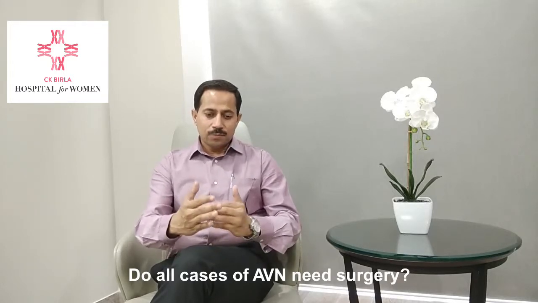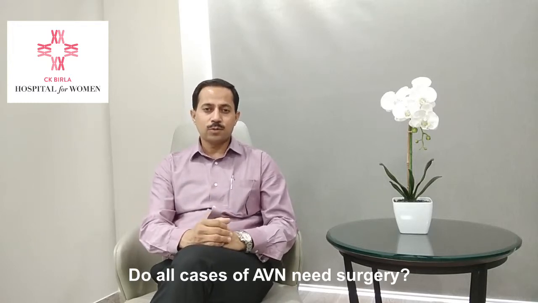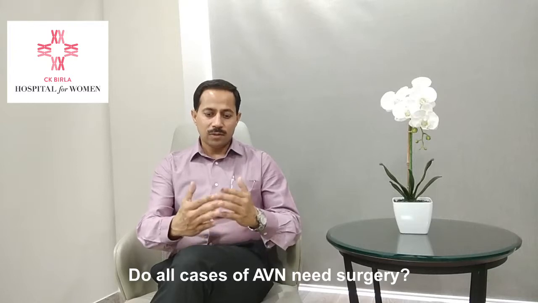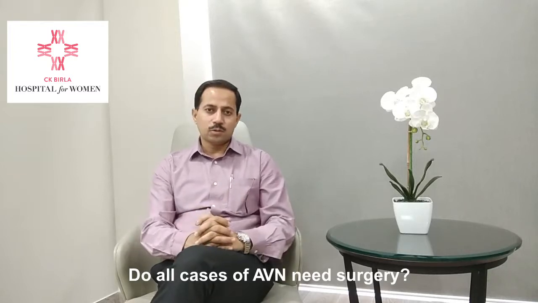But if the patient crosses grade 3 and is showing signs of osteoarthritis in the hip joint with involvement of the femoral head as well as the acetabulum, we may need to go for a total hip replacement.